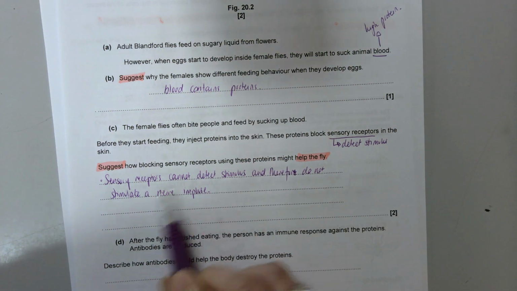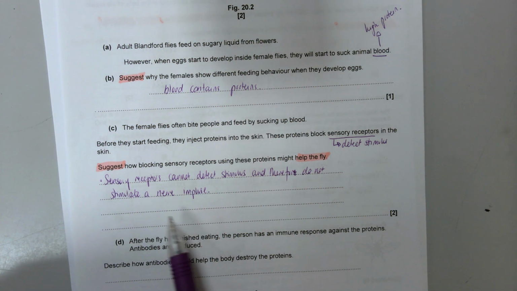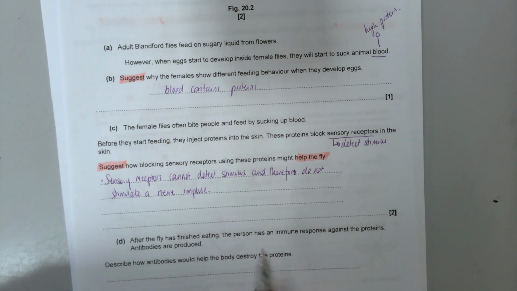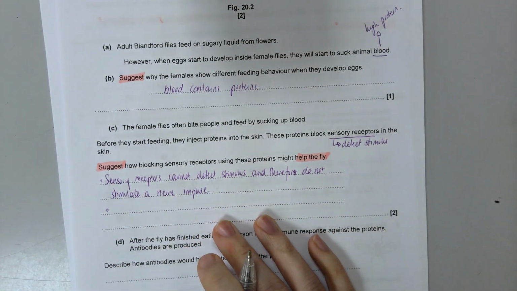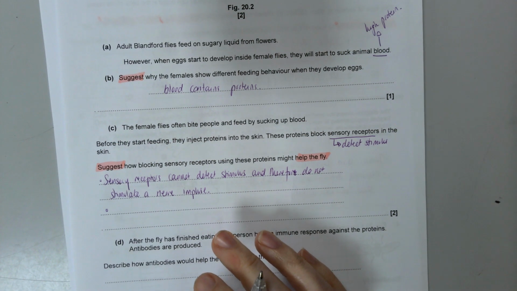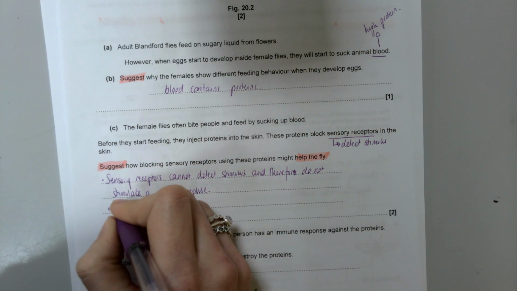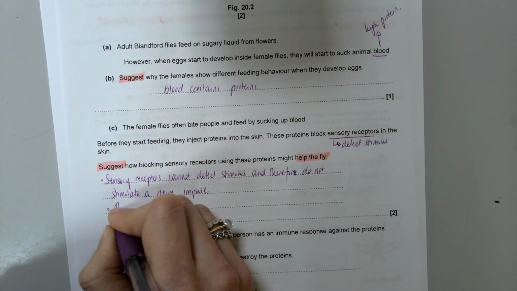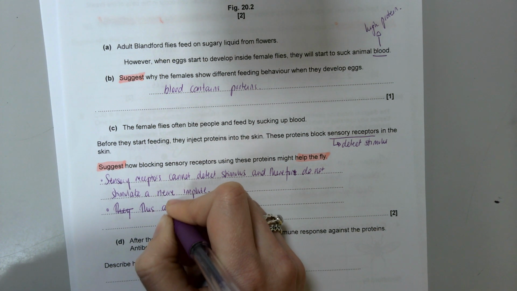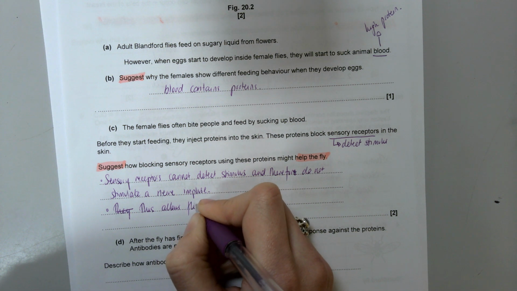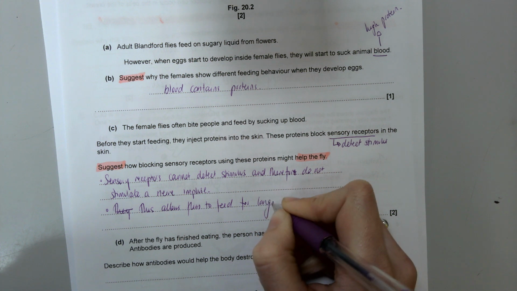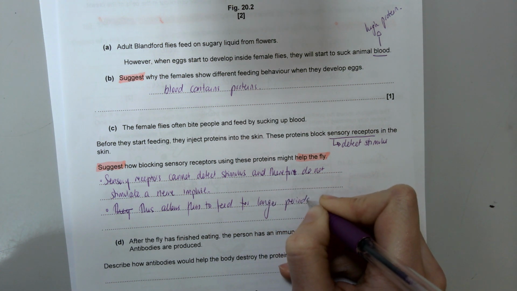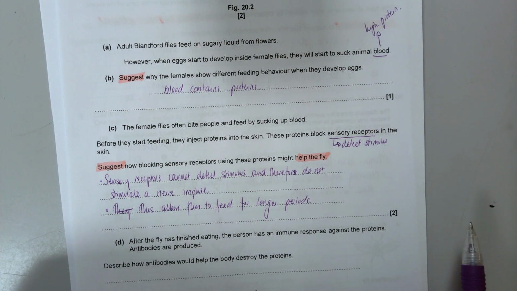So if we do not have a nerve impulse being stimulated, we are not going to get the message that the fly has landed. So what this does, this allows the fly to feed for longer periods. Alright, because we are not going to swipe them away.